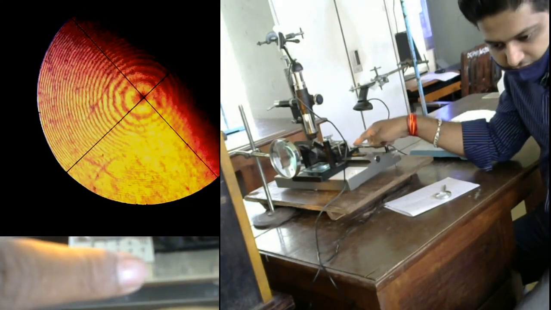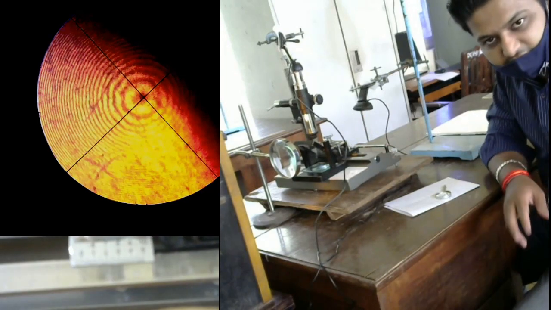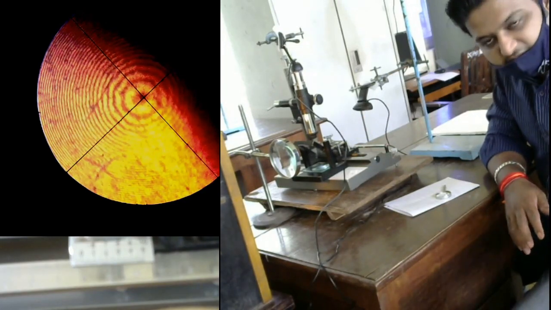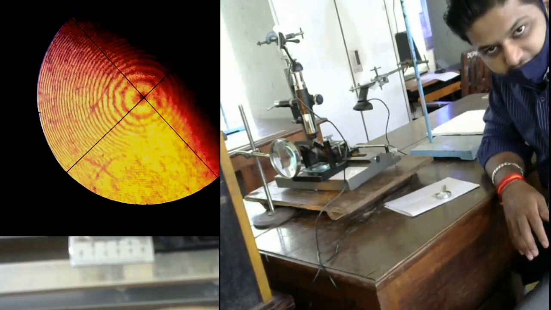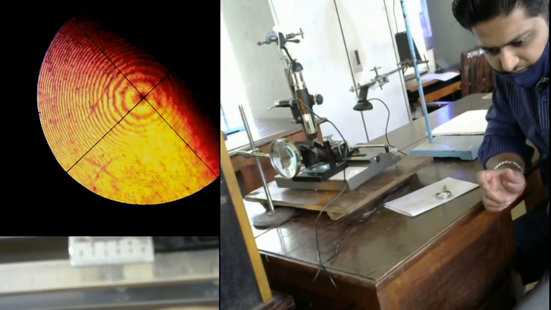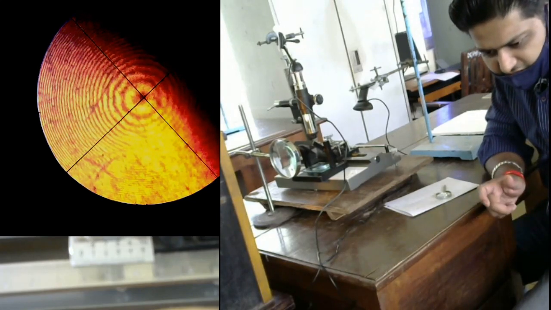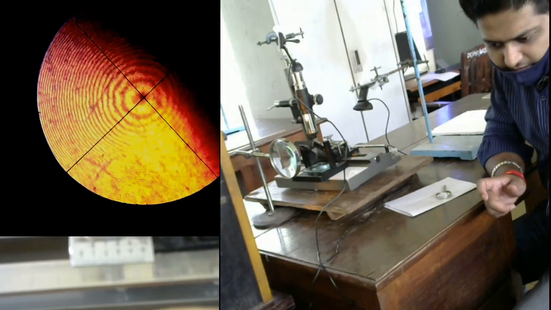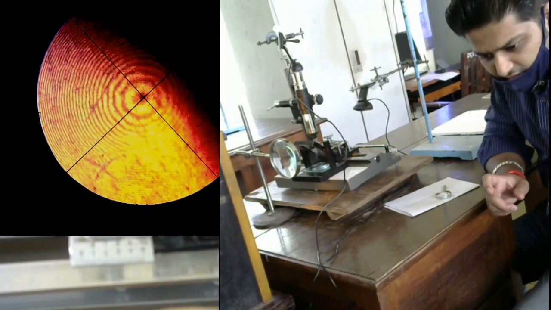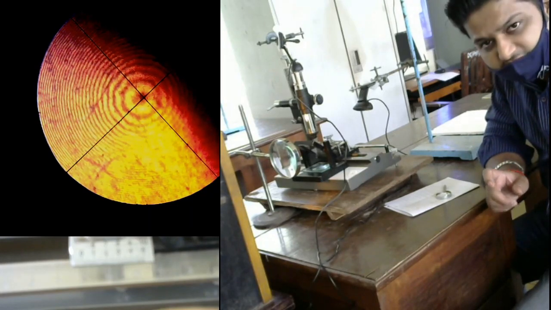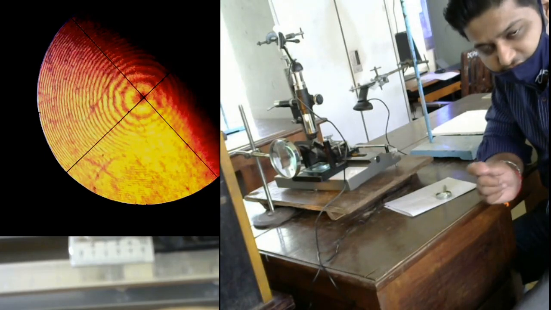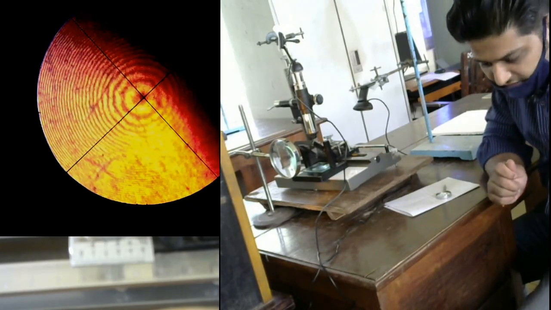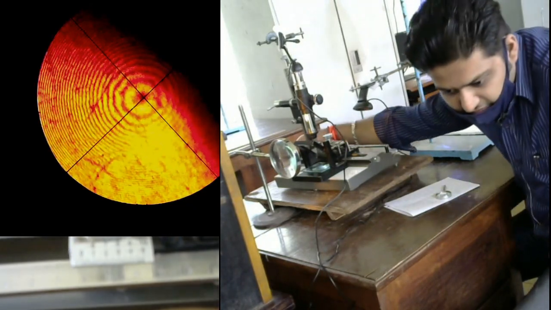Okay, so let's go to the left hand side, the 15th ring, and then carry forward to the right hand side, 15th ring. Okay, fine. So remember the in between readings of the ring, that is 1 to 6, we are ignoring. We are taking the readings right from the 15th bright ring to the 15th bright ring on the other side. All right. So right from the center, let me move.